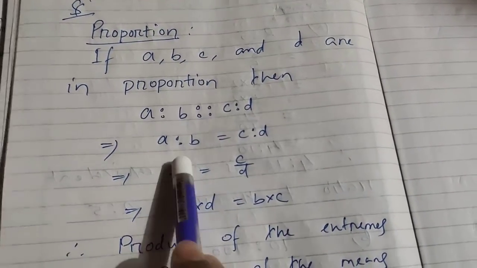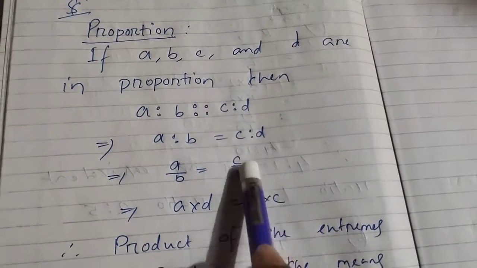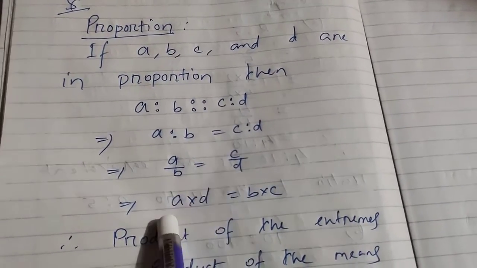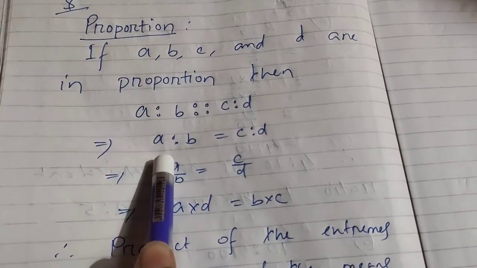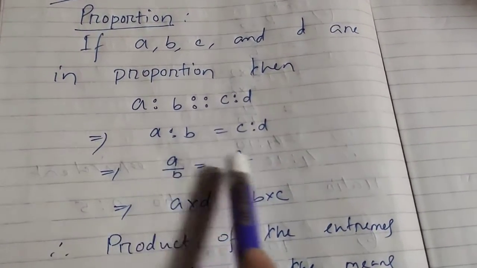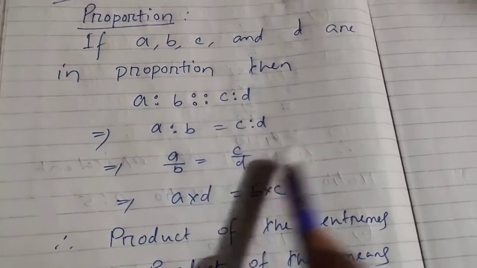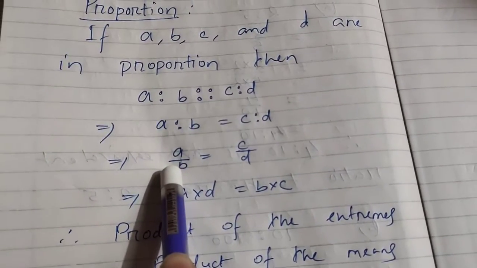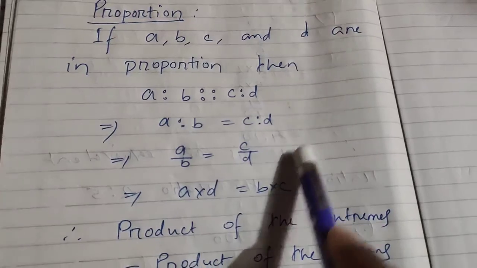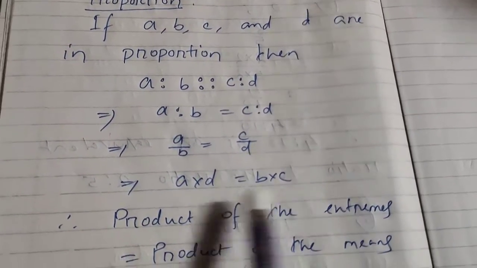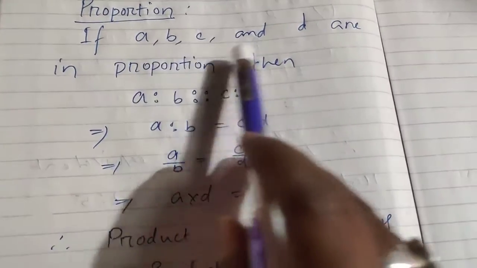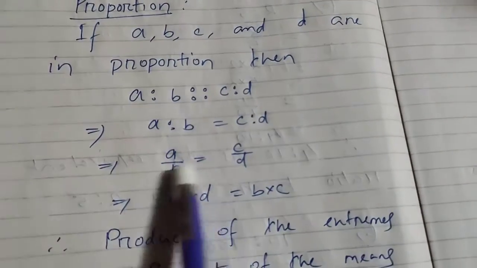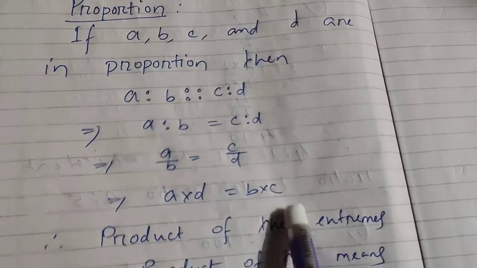A is to B means what? A by B. C is to D means what? C by D. Now you can do the cross multiplication. That means the numerator of the first one, the left hand side, into the denominator of the second, so A into D. Again, the denominator of the first fraction into the numerator of the second fraction, so B into C. That means if four numbers A, B, C, D are in proportion, then the final result you will get is A into D is equal to B into C.